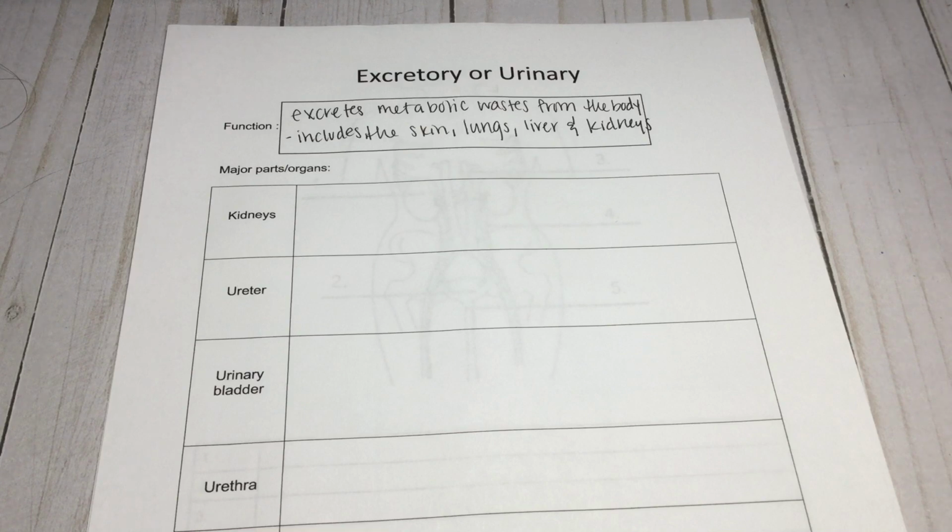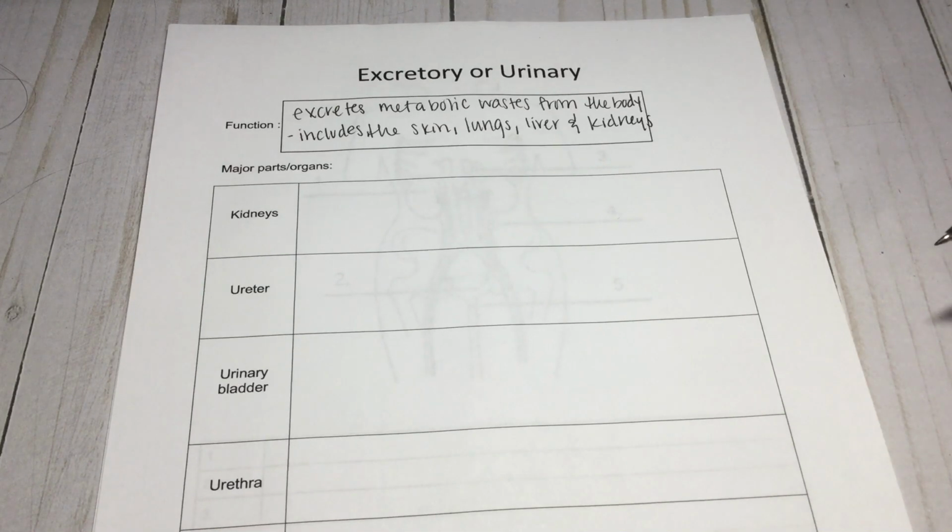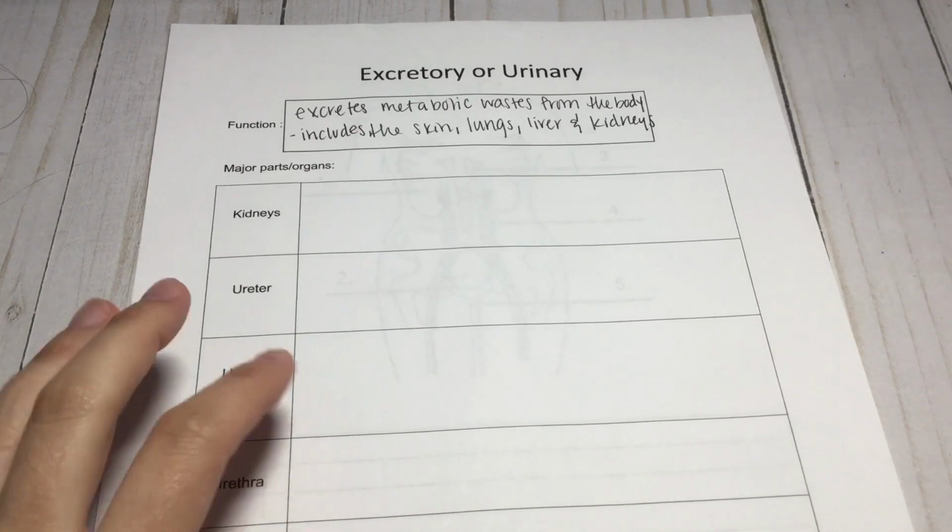Liver, our liver actually cleans our blood and takes toxins out, which you learned in the digestive system. So it takes them out and sends them somewhere else to get disposed of. And then the kidneys, which is what we're going to focus on today, they filter blood and take urea out. Urea is a type of chemical that our body creates. It's also a waste. And so it takes the urea out, converts it to urine, and then sends it into our bladder. So we're going to start with the kidneys.